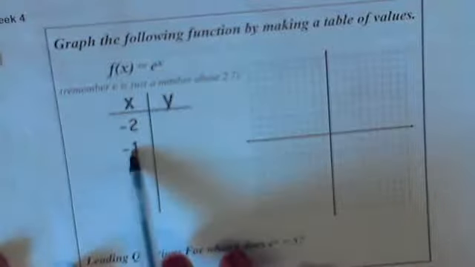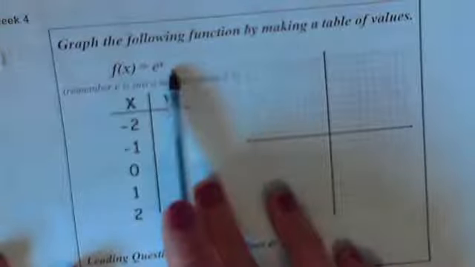Let's become more familiar with the exponential function f of x equals e to the x by making a table of values and graphing it. Alright? So as usual, I'm going to start with e to the 0 power, because any number, even this strange little number e, raised to the 0 power is going to equal what? Did you remember? It's going to equal 1.